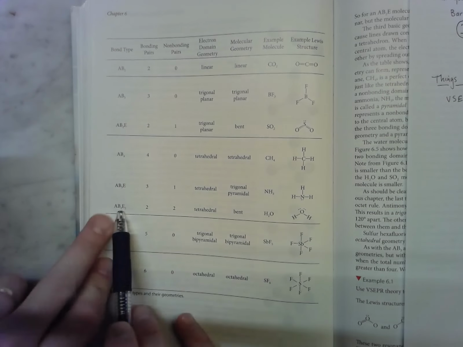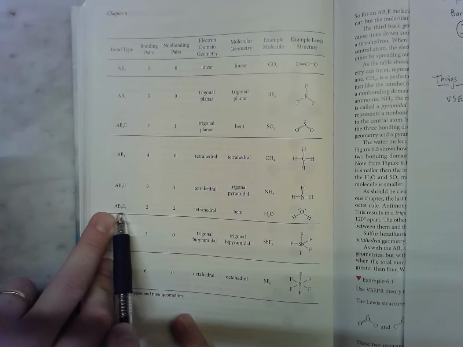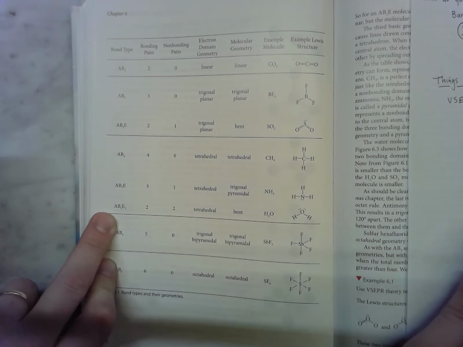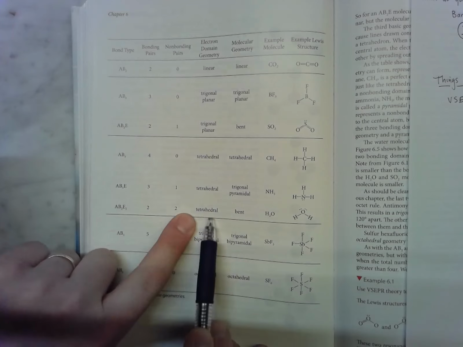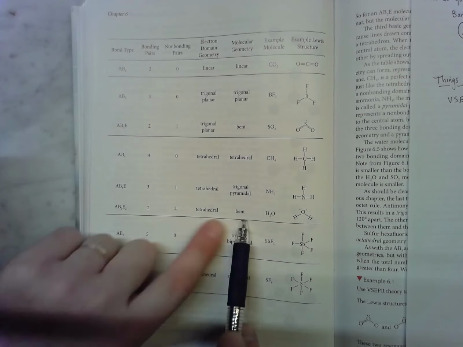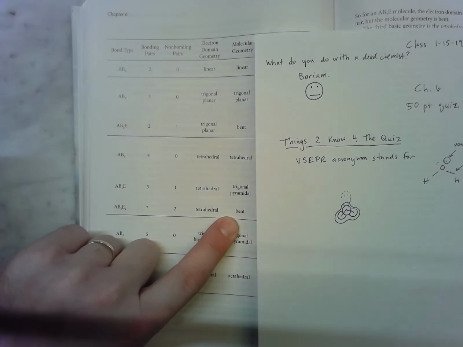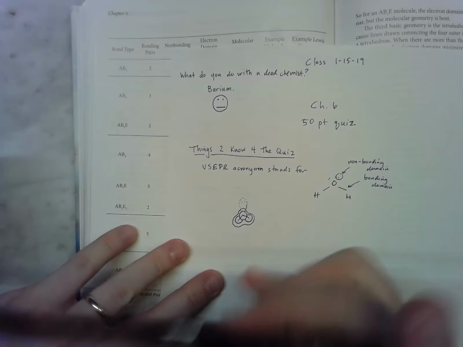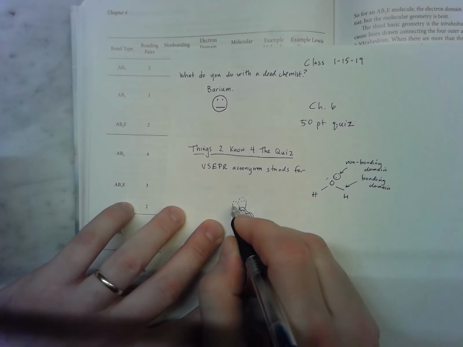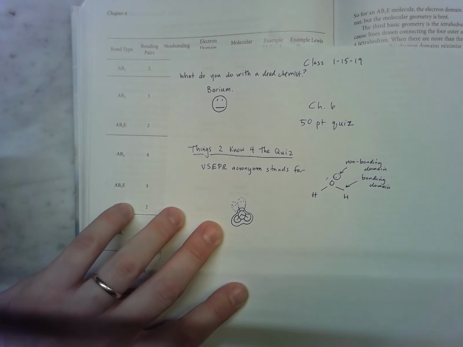Okay? Then we replace a second one with an electron set, like we just talked about with water over here. And it's still tetrahedral, okay, but now it's just bent. Okay, so again, if we would draw this, now in this case, we would have a second set of electrons. Okay, but the molecule is still bent.